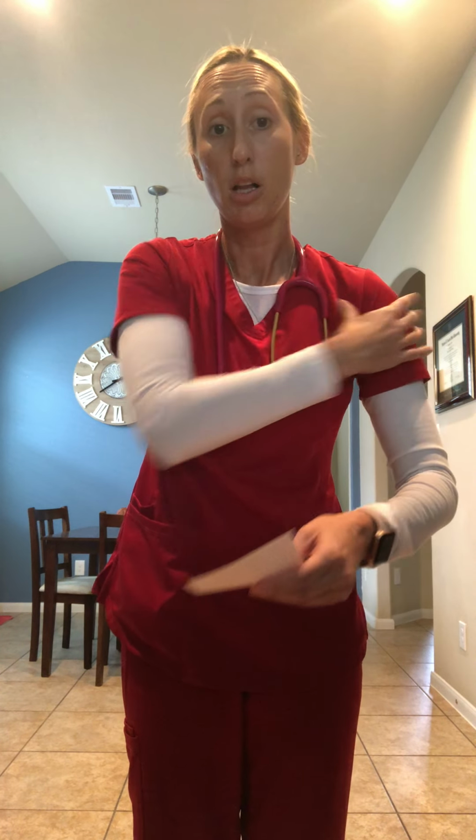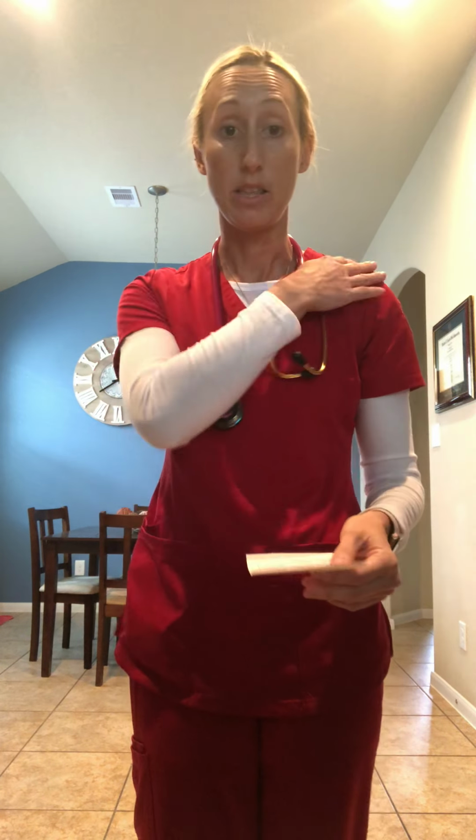You want to look if they seem symmetric bilaterally, full, everything looks good. I have no pain in my joints. So no tenderness, heat, pain, and everything seems symmetric bilaterally.